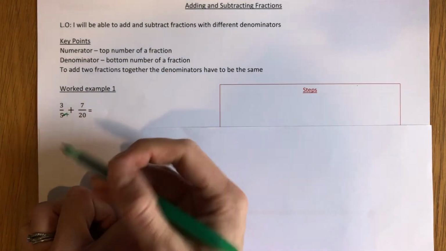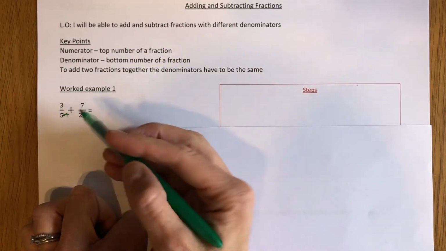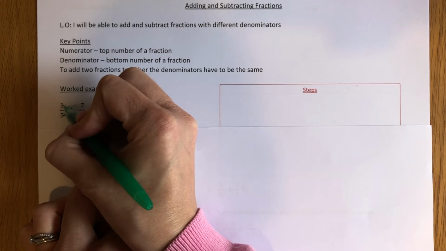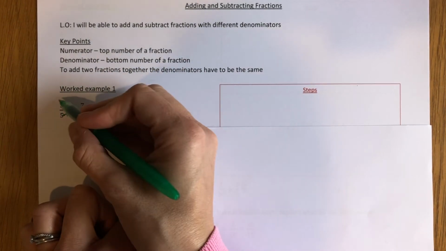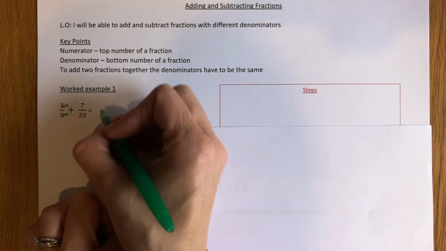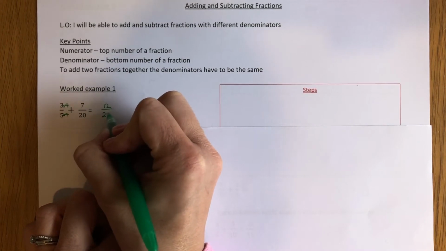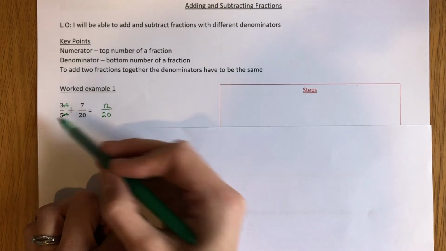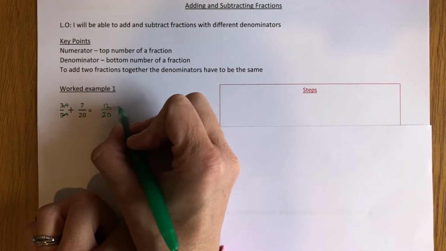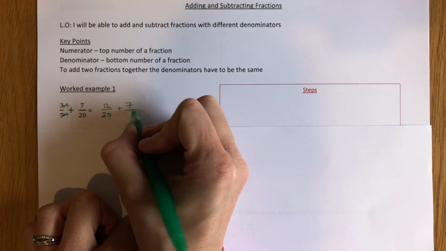Now remember, whatever you do to the denominator, you have to do the same to the numerator. So this fraction, 3/5, will become 3 4s are 12, 5 4s are 20. So 3/5 is the same as 12 over 20. Add 7 over 20.